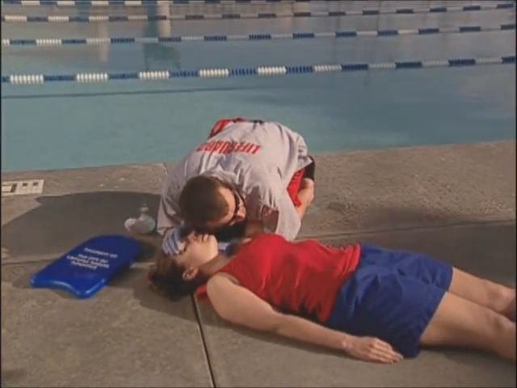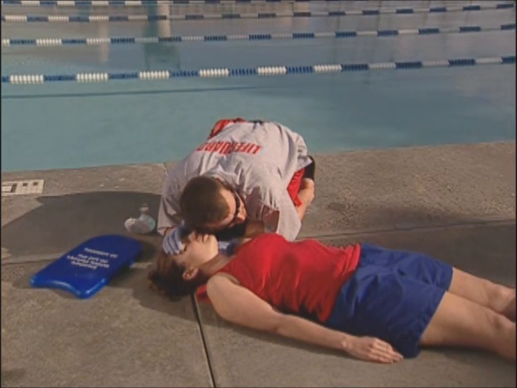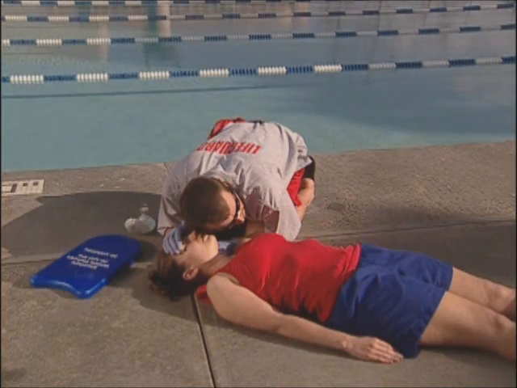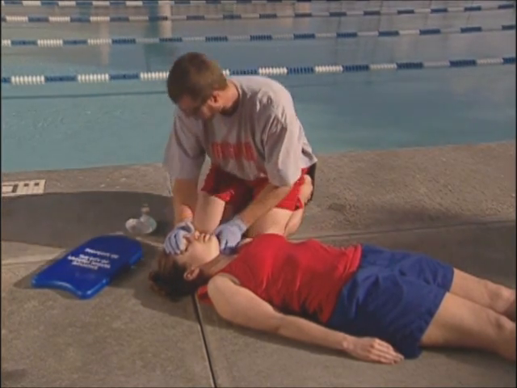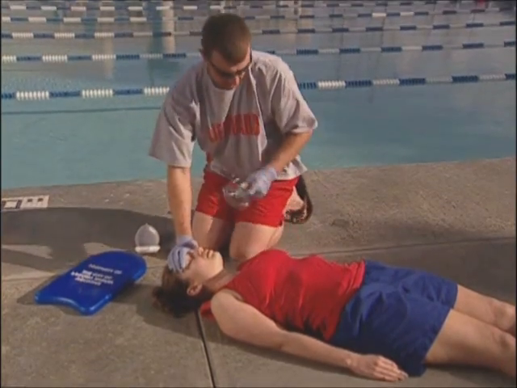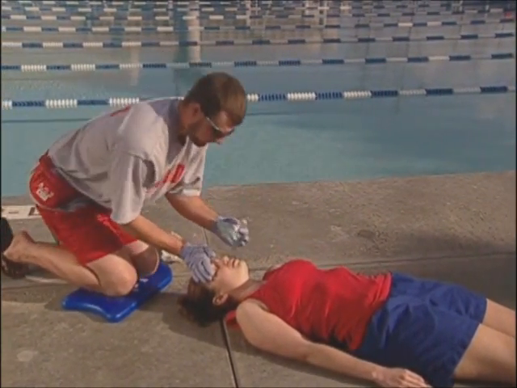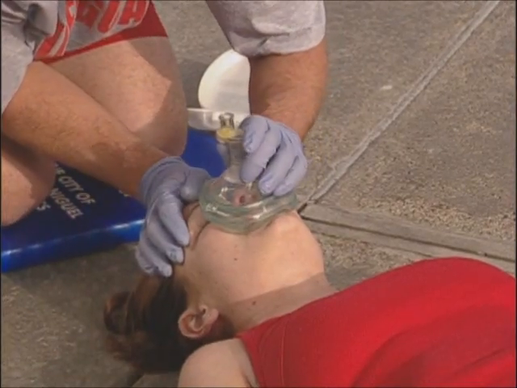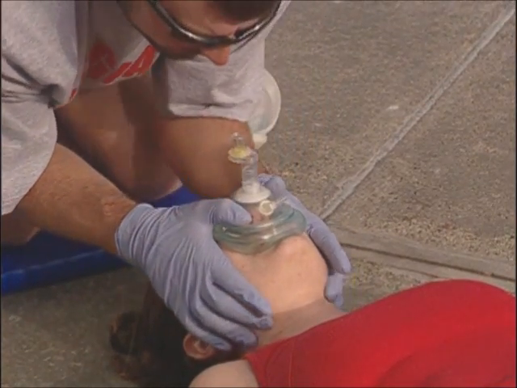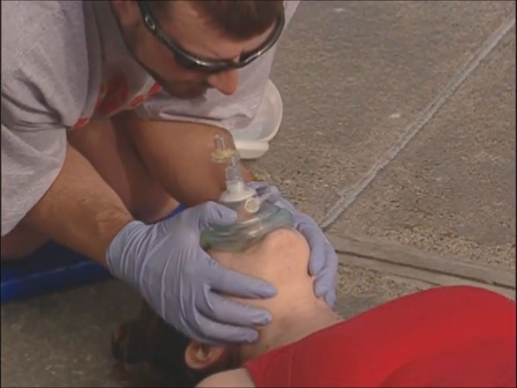To review, during the initial assessment, if you find that an unconscious victim has a pulse but there is no movement or breathing, begin rescue breathing. Position the resuscitation mask. Open the airway. And give one breath about every 5 seconds.